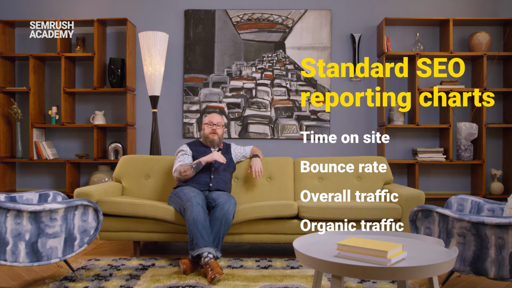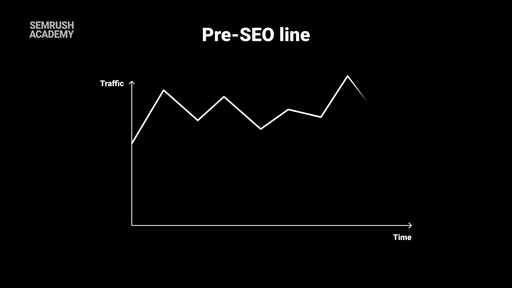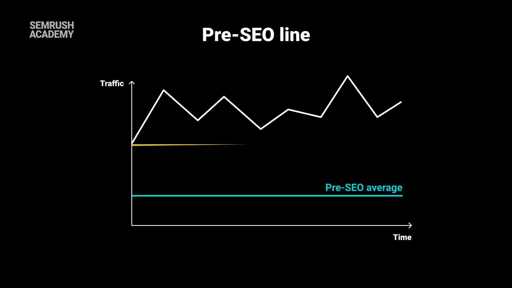And I've got a cool trick to share with you. If you're using Data Studio or creating your own reports, you should add in a Pre-SEO line. It's a horizontal line on each chart that shows where the client was before you started working with them. Whether it's traffic or bounce rate or leads or whatever you're looking at, you take an average of the previous 12 months of data before you started and you make that your pre-SEO number for that graph. Adding in the horizontal line makes it easy to see progress, especially with seasonal spikes in data or for clients who stay with you for a longer period of time.